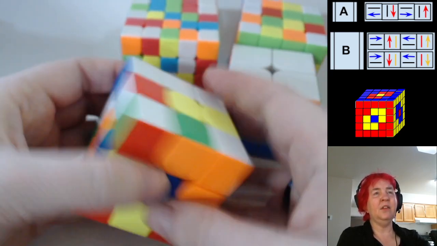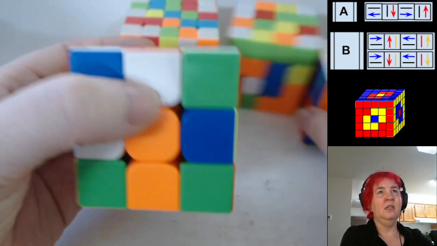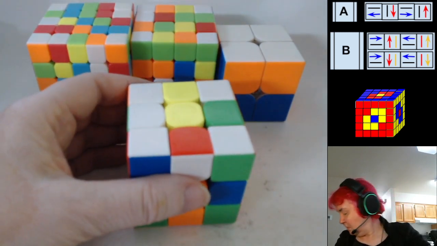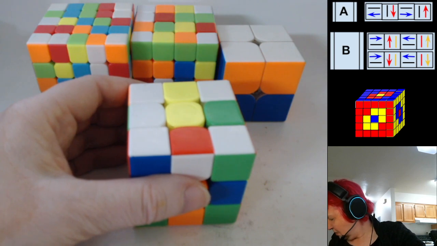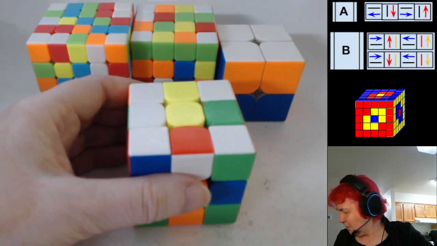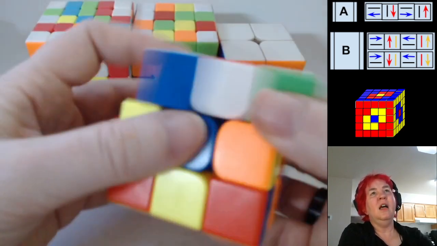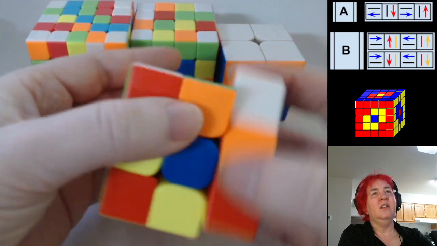Okay, let's do the same thing for this one again. Doesn't matter which way we hold it because nothing matches yet. Slide up, slide up, slide down, slide down.